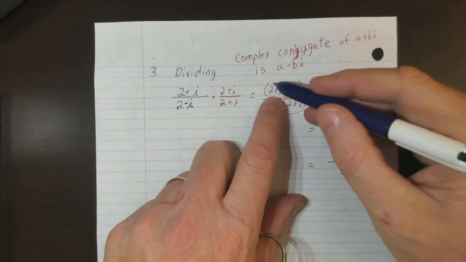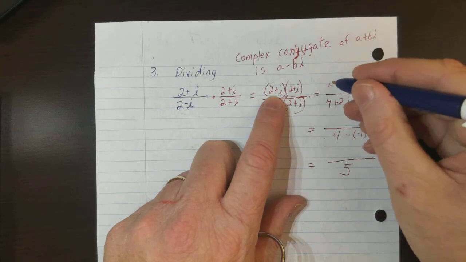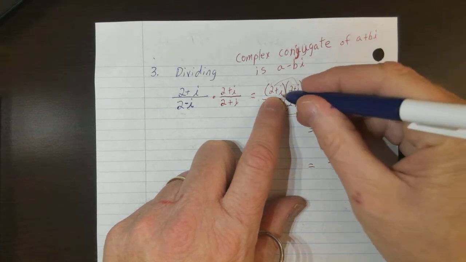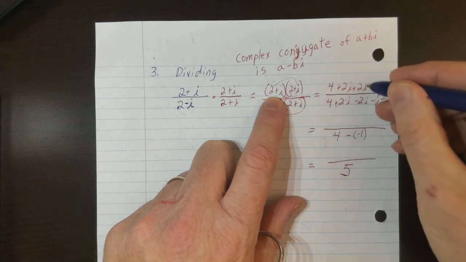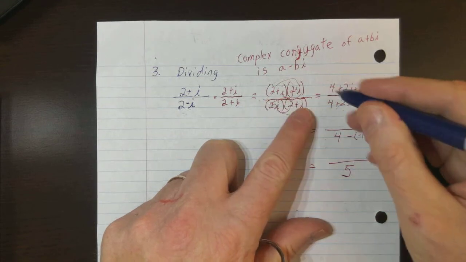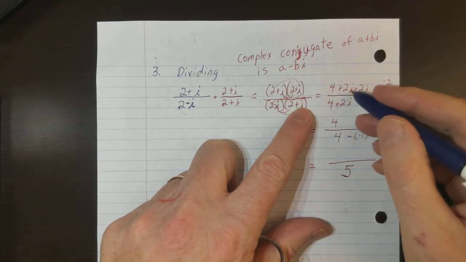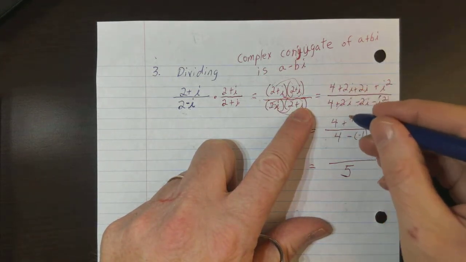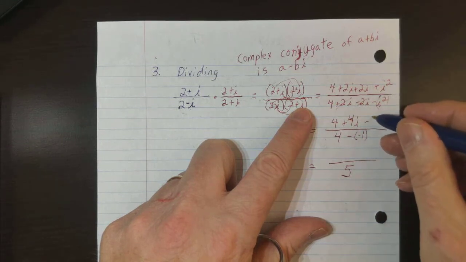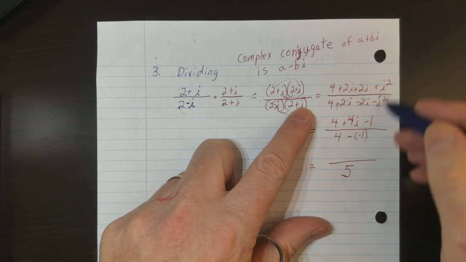Now I'm going to multiply, doing the FOILing on the top. That's 4 plus 2i plus 2i, and then plus i squared. Those like terms make 4i there, and then i squared is negative 1, right?